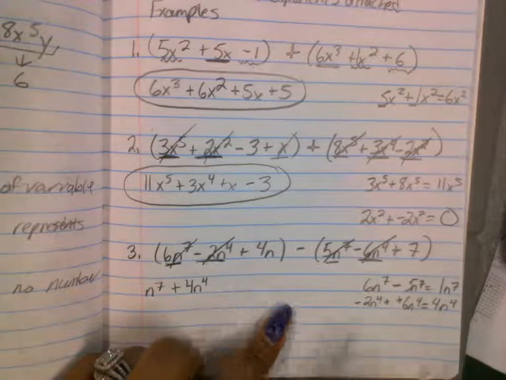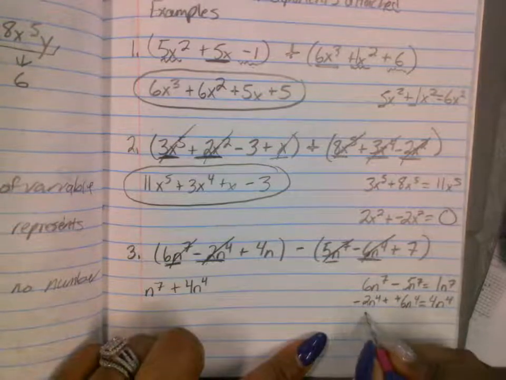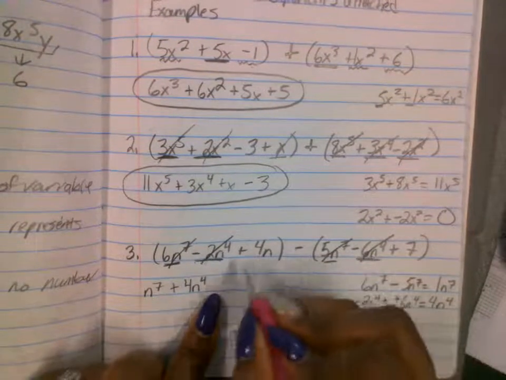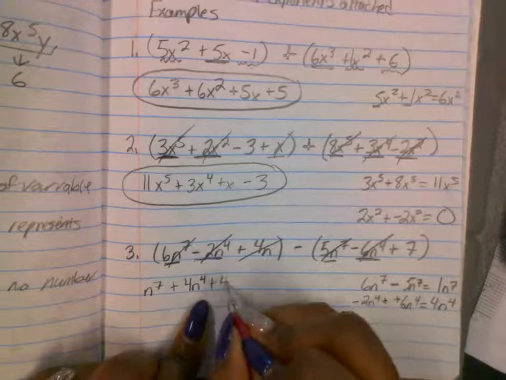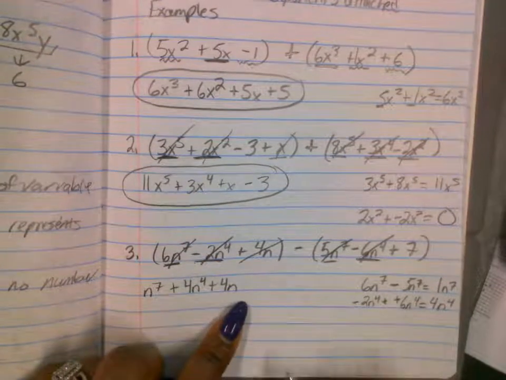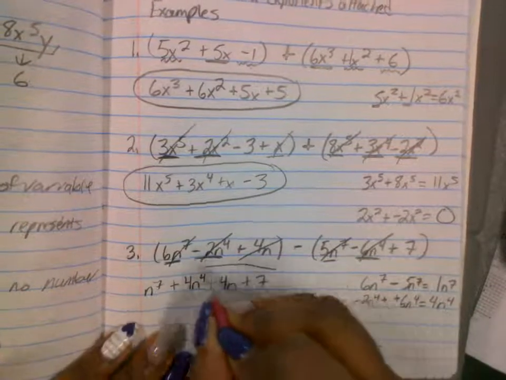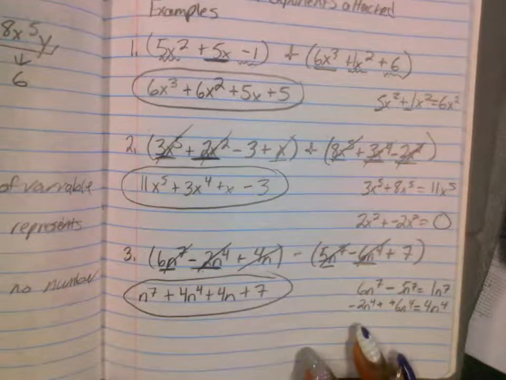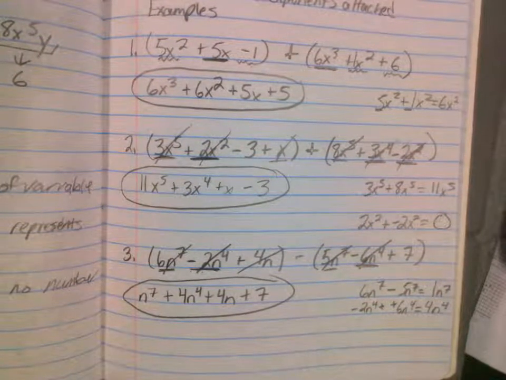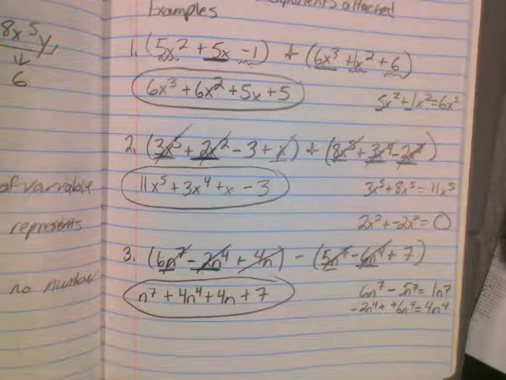All right, and then what's the next one? Plus 4n. Is there another like it? No, it's not. And then what's the last? Plus 7. Any questions? All right, so now the sheet that I have given you is the sheet that I want us to work on.